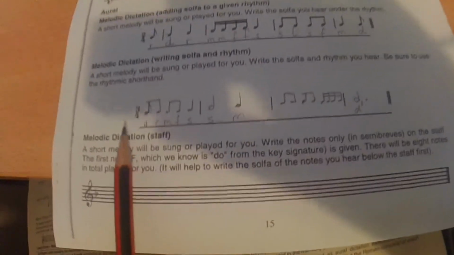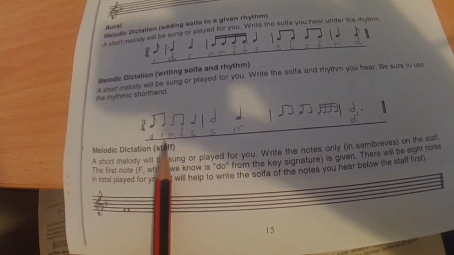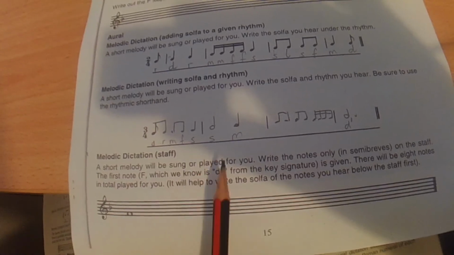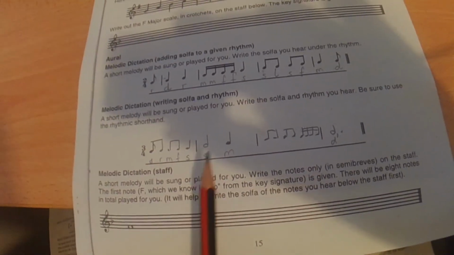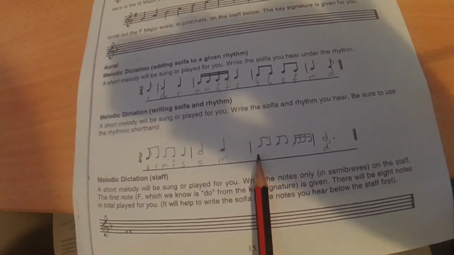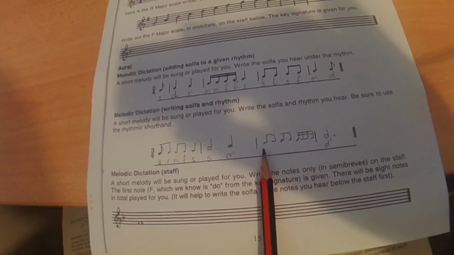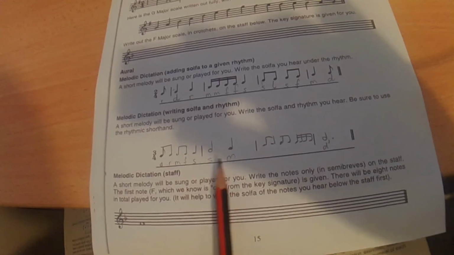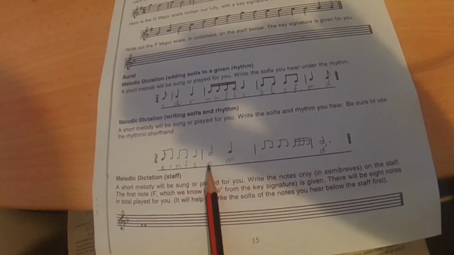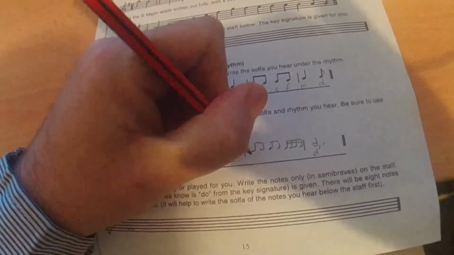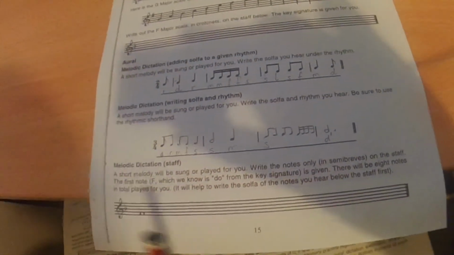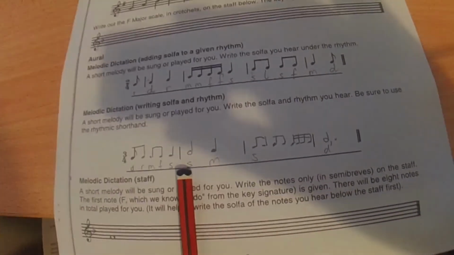So, from the start, do, re, mi, fa, so, so, mi, and then the same pitch again. So there it is.